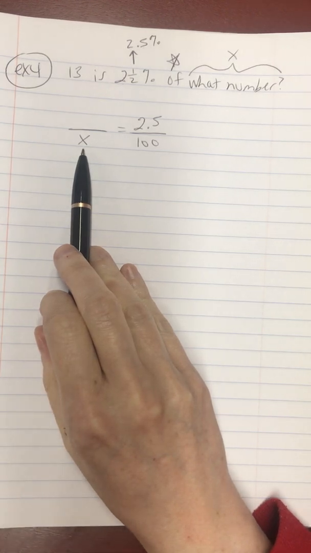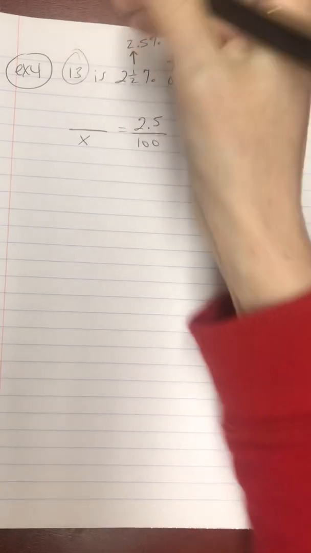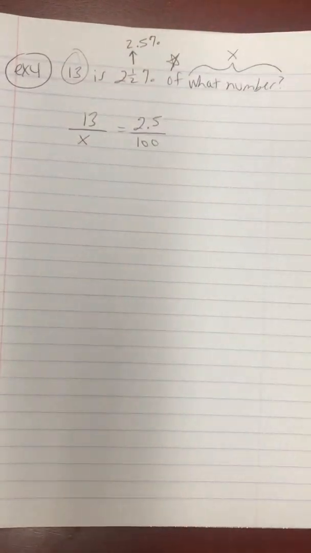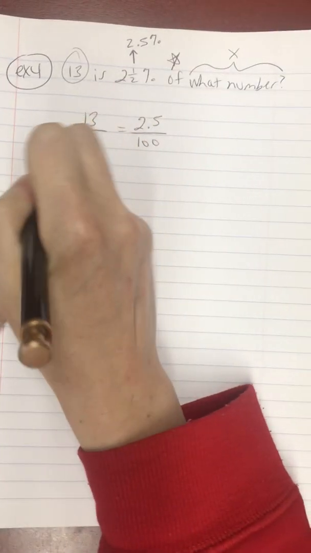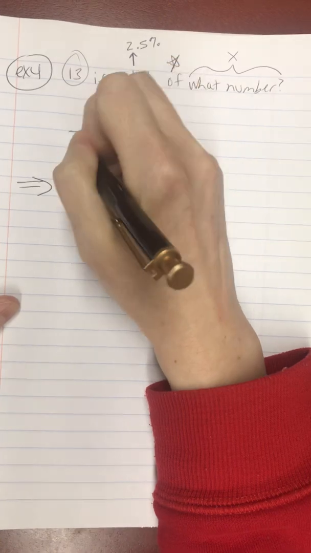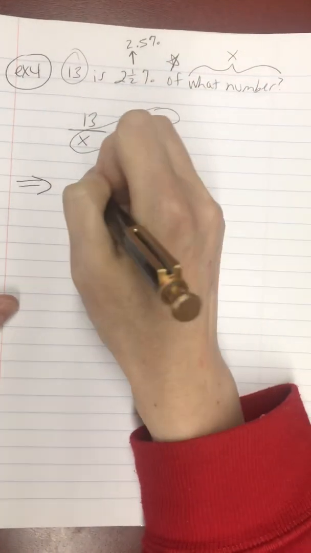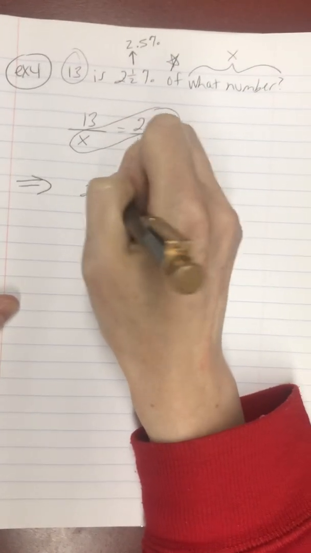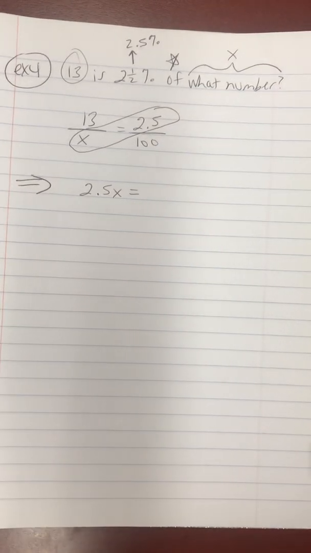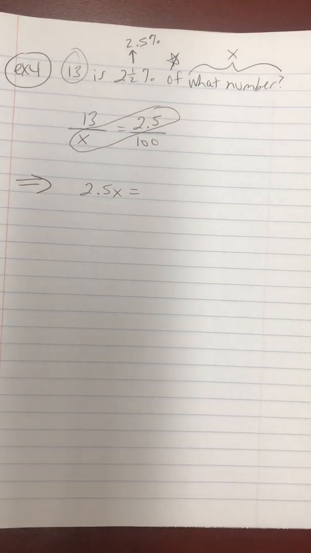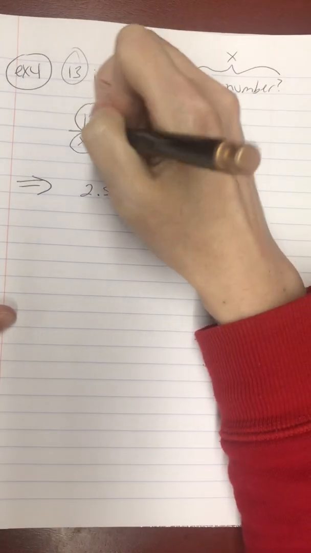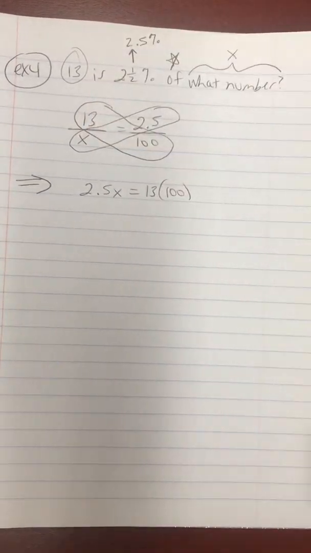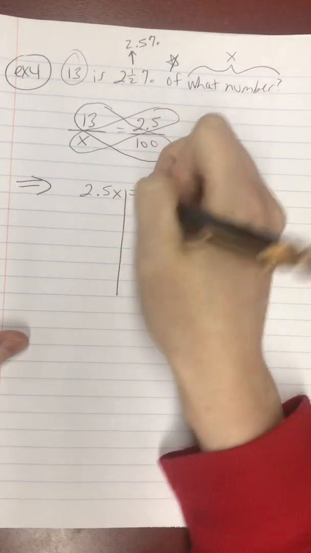And so then what's my leftover number? Right here, this 13. That's the part compared to the whole. It's also my leftover, the last number that I didn't use. So that goes on top. All right, so now I'm going to convert this into an equation and solve. I always like to start with my x diagonal. So this turns into 2.5x equals 13 times 100, right? This diagonal being multiplied now. Okay, so there we go.